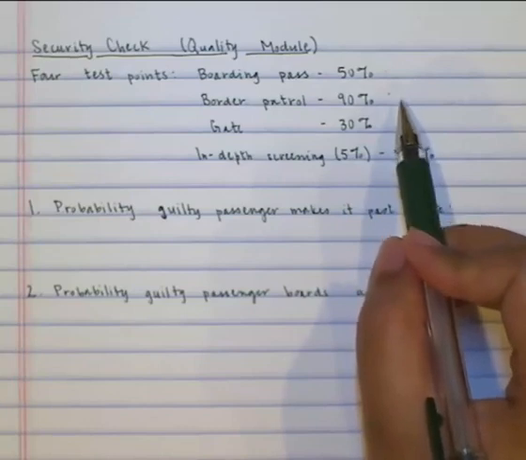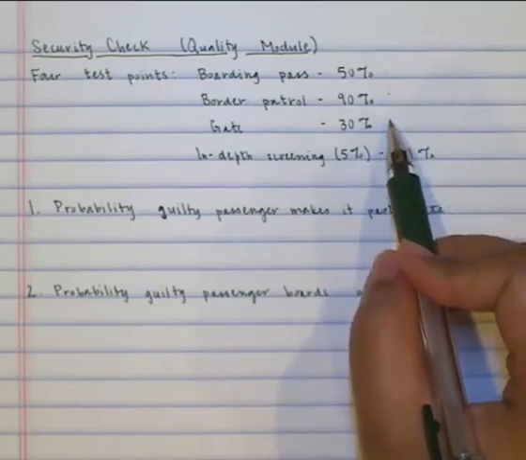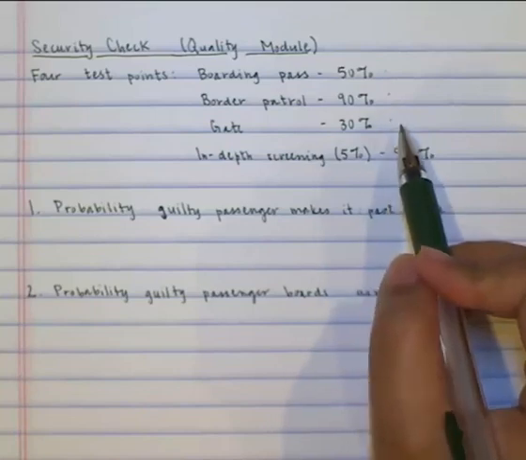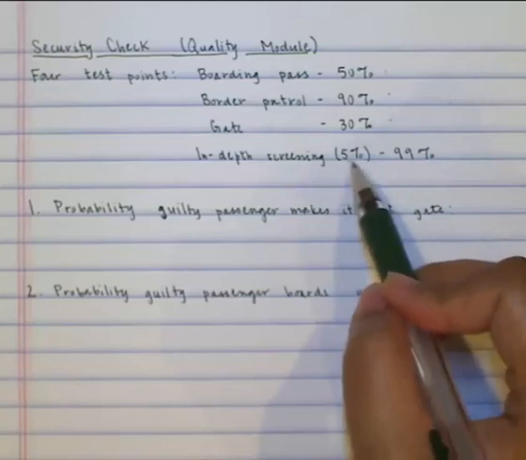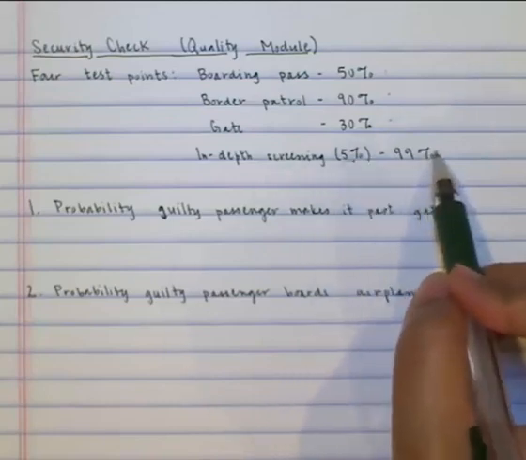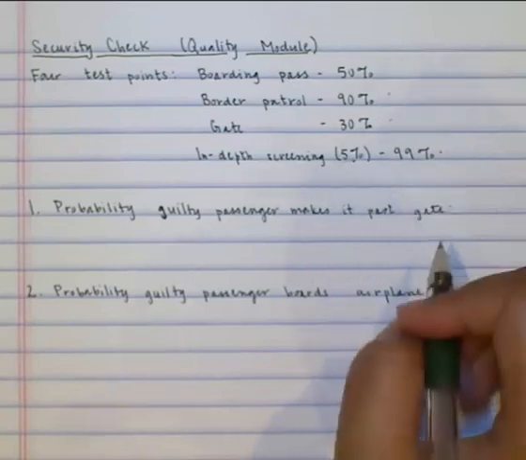Third, the airline screens passengers at the gate. This catches 30% of security violations. Finally, 5% of passengers are chosen for screening just before entering the plane. This process catches 99% of security violations.